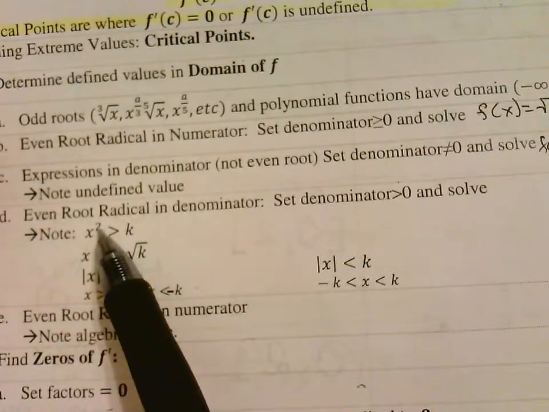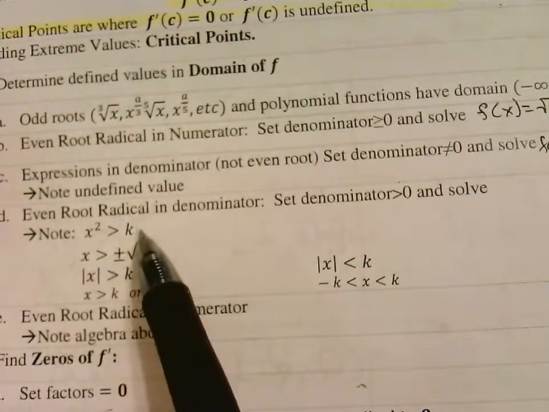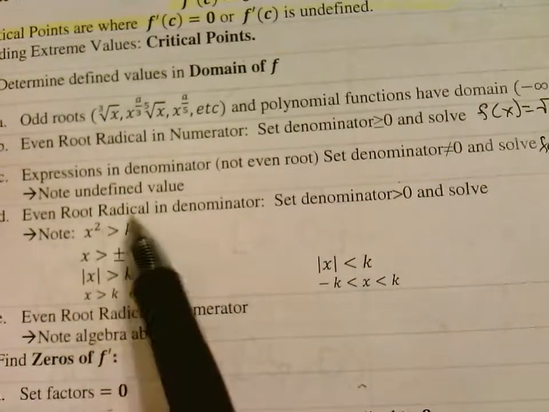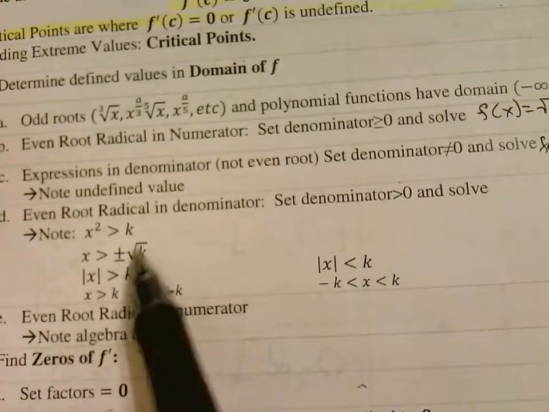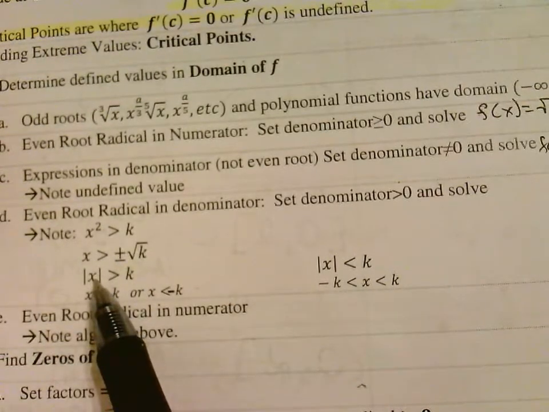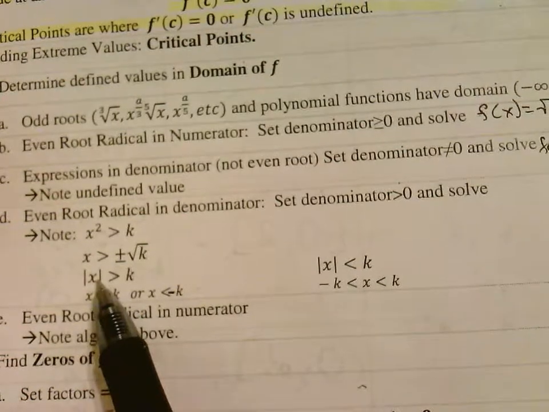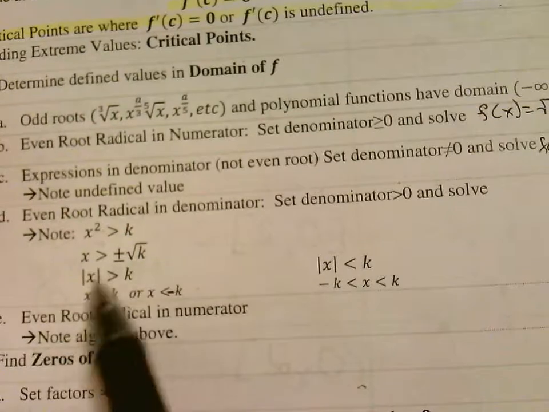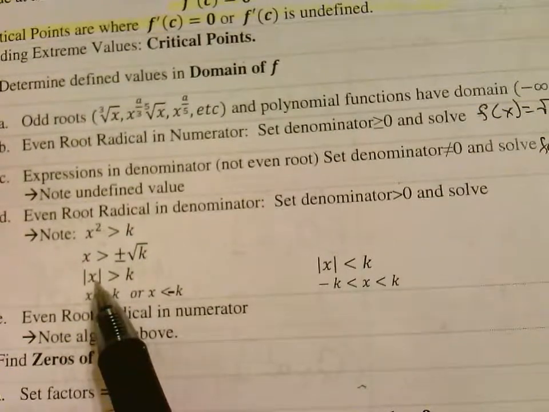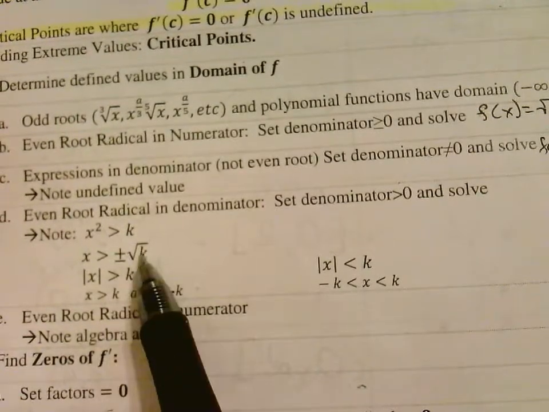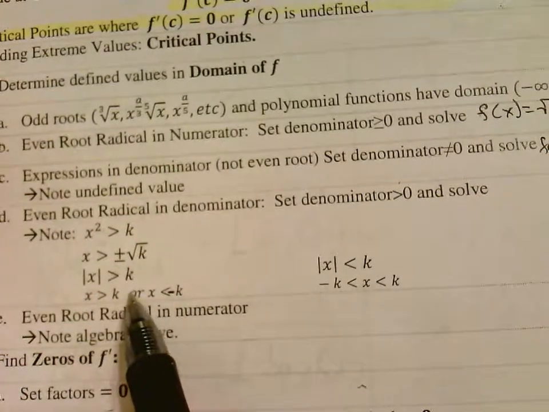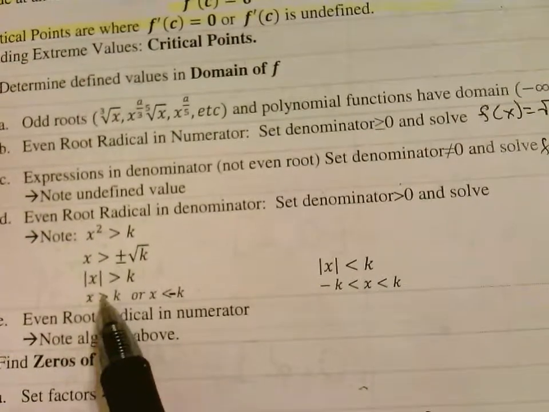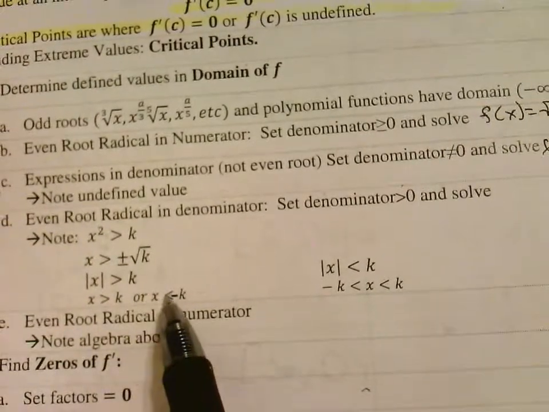So if you have a square root that is greater than k, this also works with greater than or equal to. You take the square root of both sides, you get plus or minus k. This is an absolute value function. This is going to help you with your sign chart, which we're going to get into in a little bit. So you could check using a sign chart, or you can just make it into an absolute value function. The absolute value of x is greater than k, so you're going to set whatever is inside the absolute value: x is greater than k, or x is less than negative k.